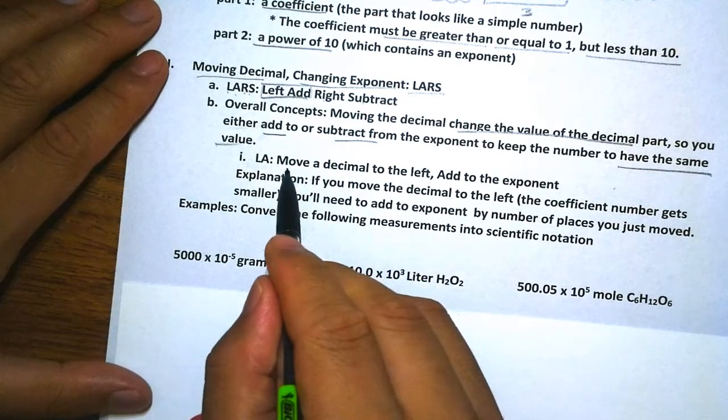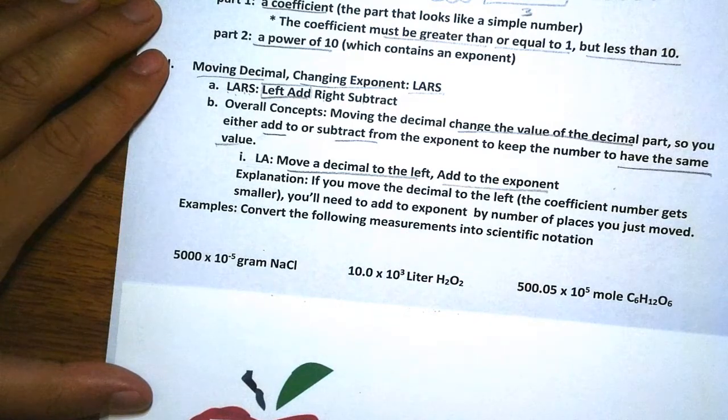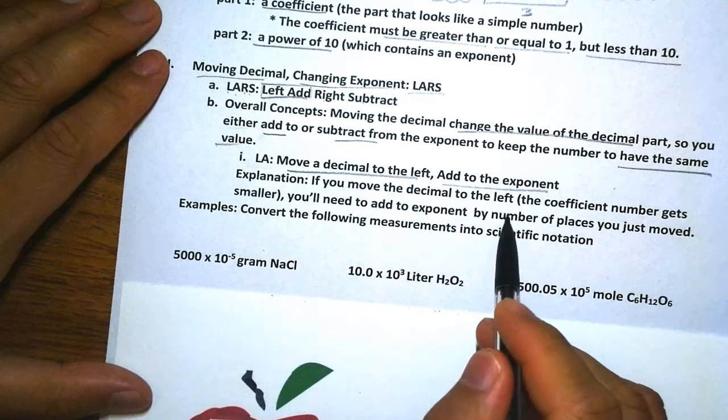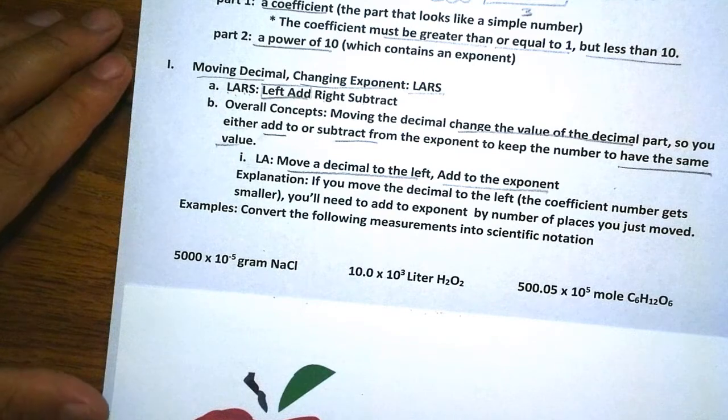Move a decimal to the left, you add to the exponent. And the explanation behind it is this. If you move the decimal to the left, the coefficient number gets smaller. Let's use an example to clarify this.